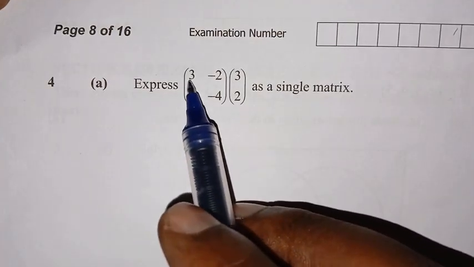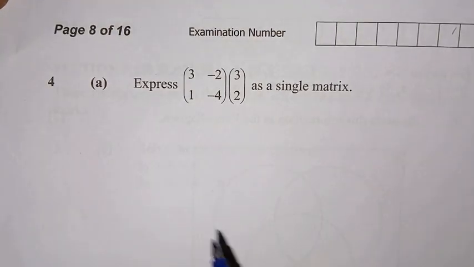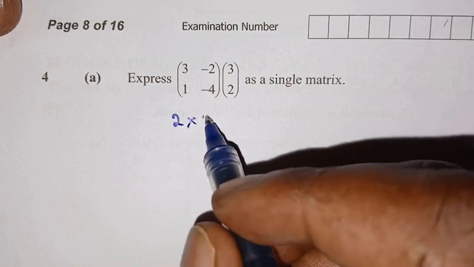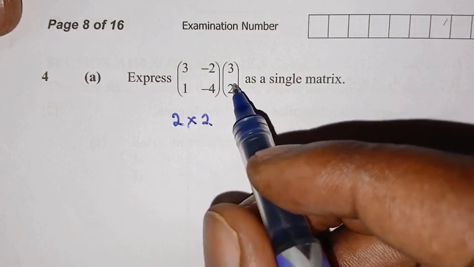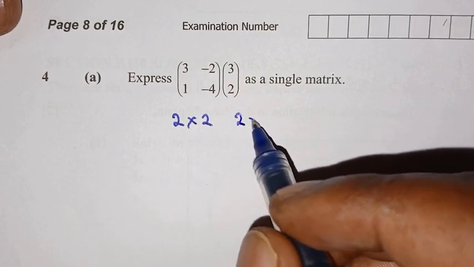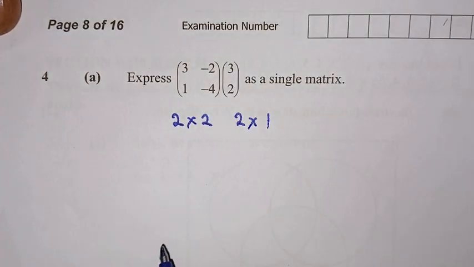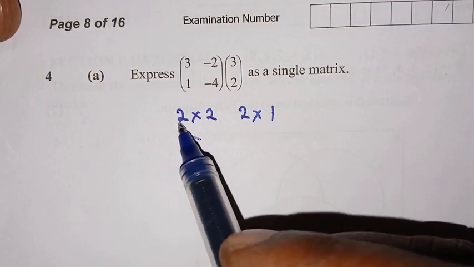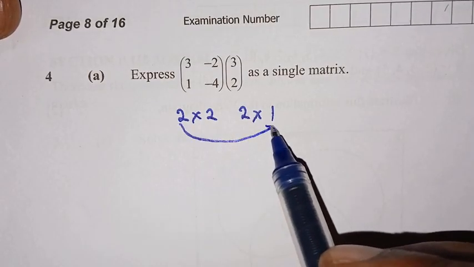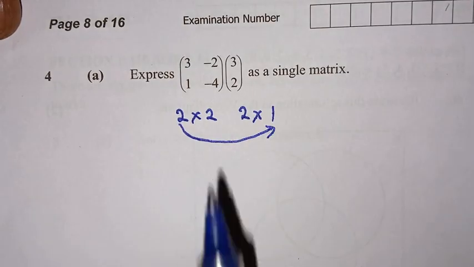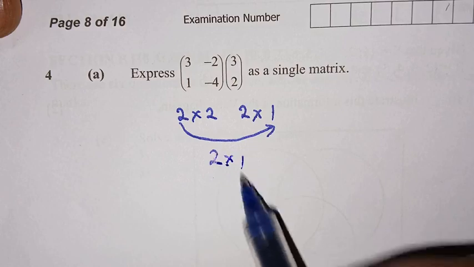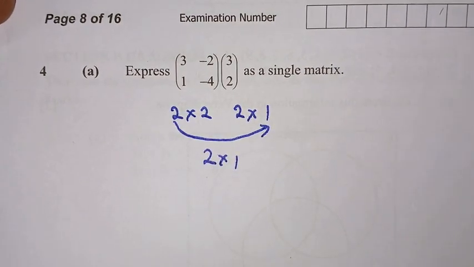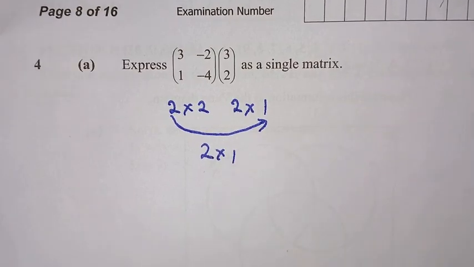So how do we multiply matrices? You may also wish to know this is a 2 by 2, and then this one is a 2 by 1 matrix. So the final answer is going to take the first one and the last one, so it is going to be a 2 by 1. I mean the order of the final answer. That is maybe a clue that you may just need to have.